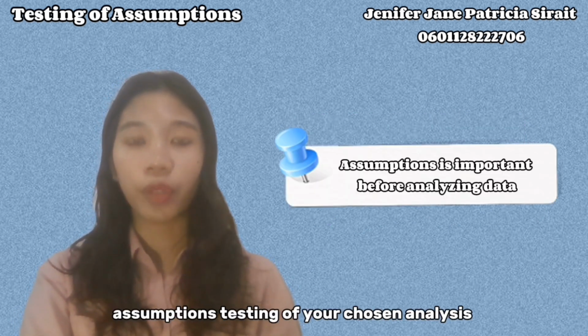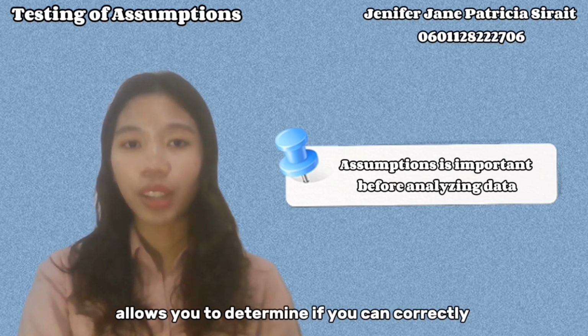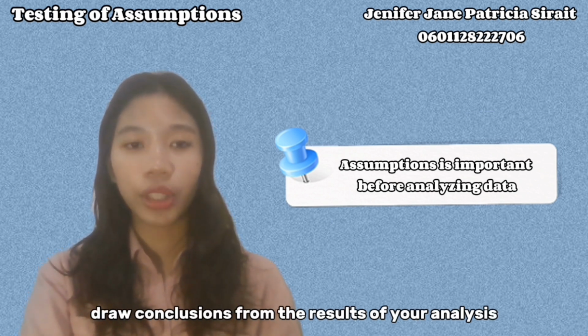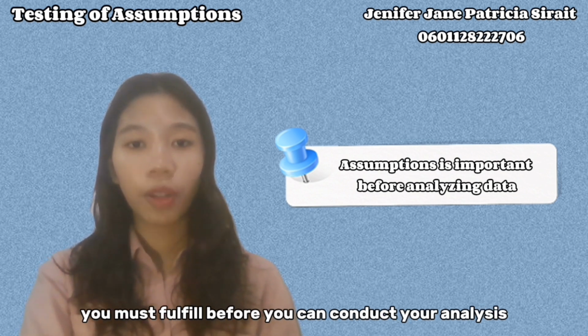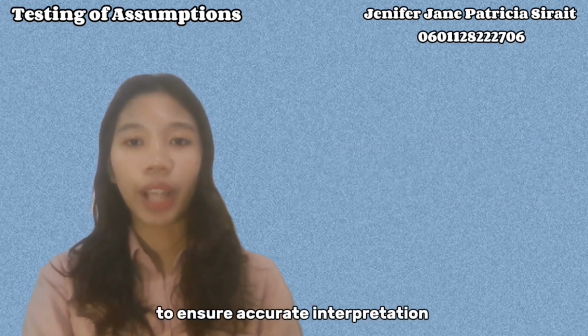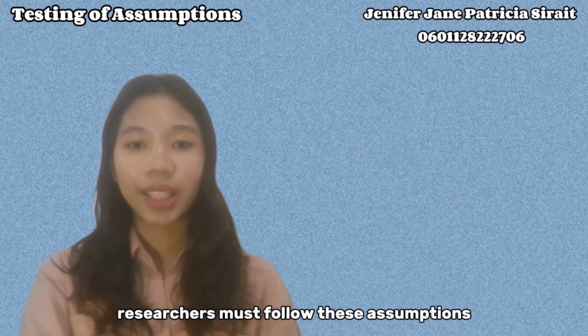Assumptions testing of your chosen analysis allows you to determine if you can correctly draw conclusions from the results of your analysis. You can think of assumptions as the requirements you must fulfill before you can conduct your analysis. To ensure accurate interpretation, researchers must follow these assumptions.